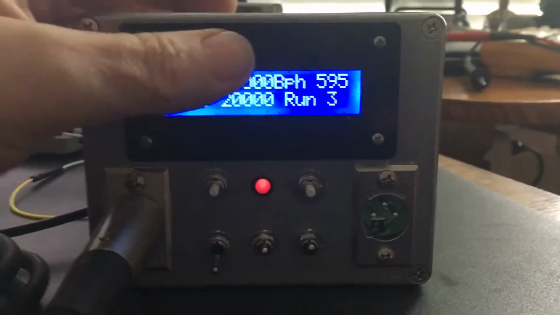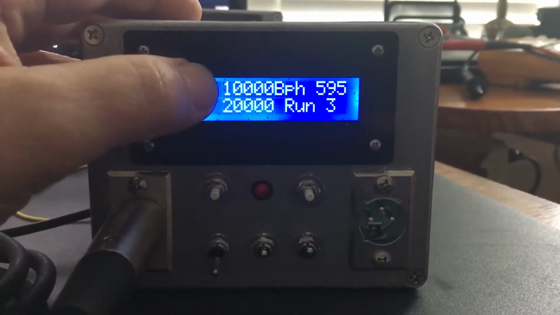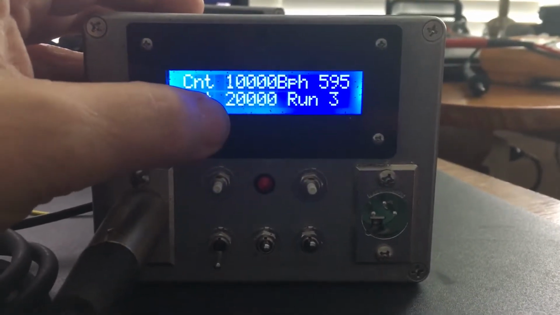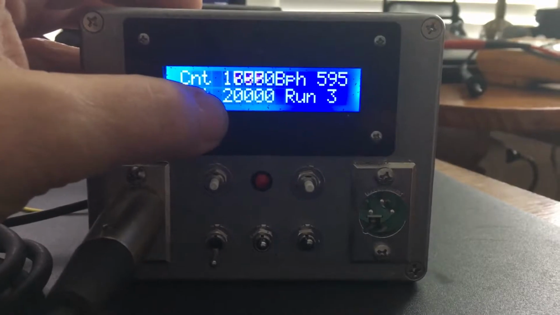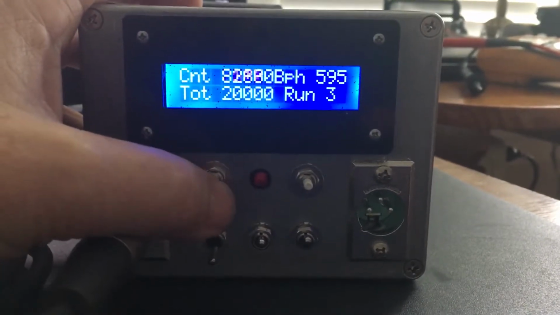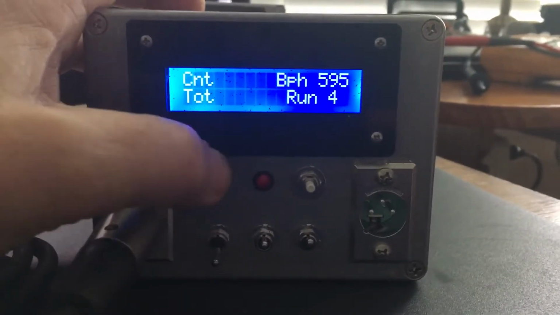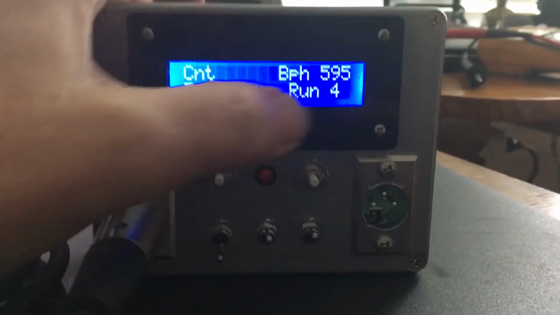So the top counter is your pass, your one-way pass. The bottom counter is an accumulator. So normally you have two passes. This one's going to have 3. And it saves that run.